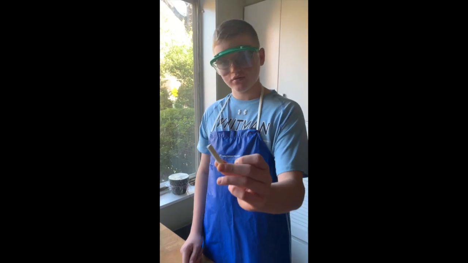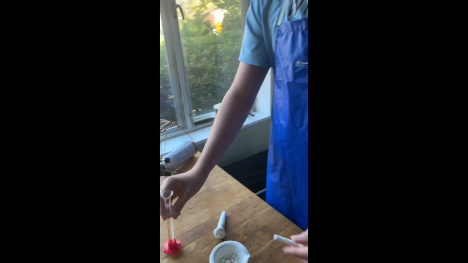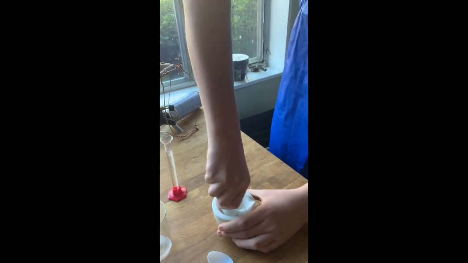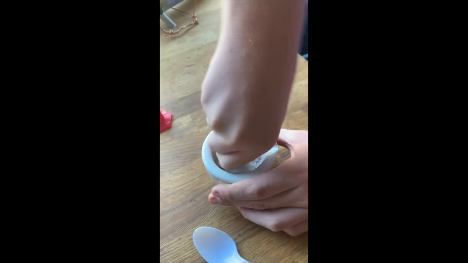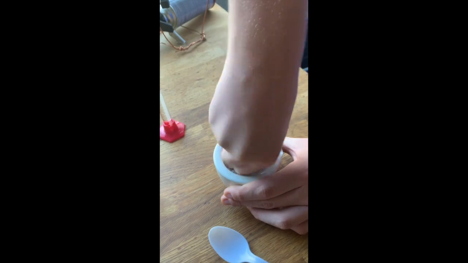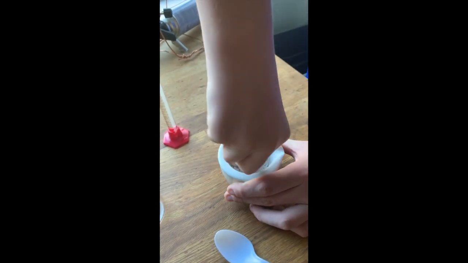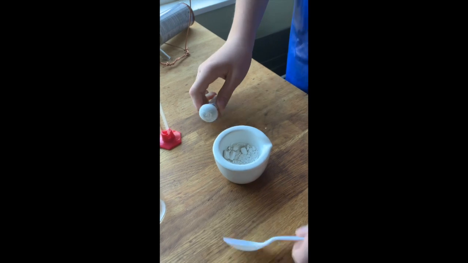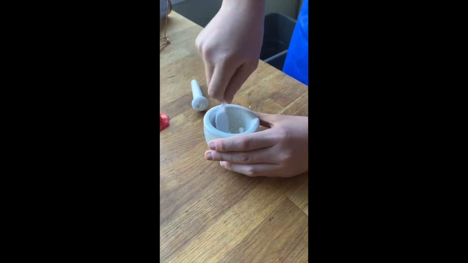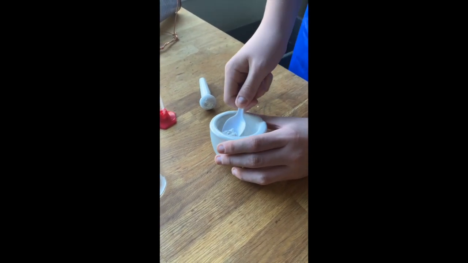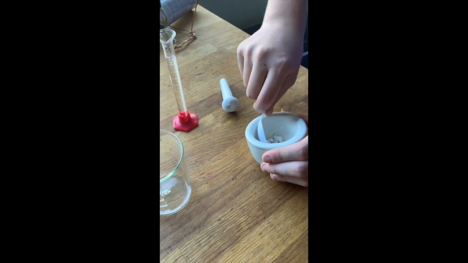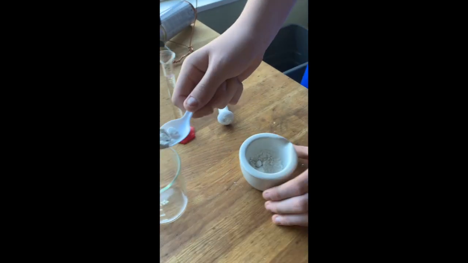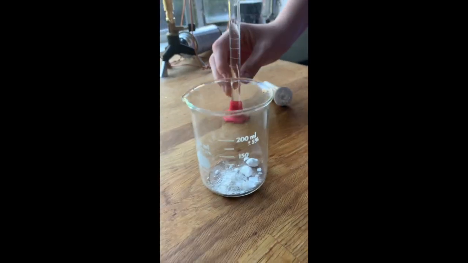Station 2, chalk and the vinegar. Now take the chalk. And add the vinegar.